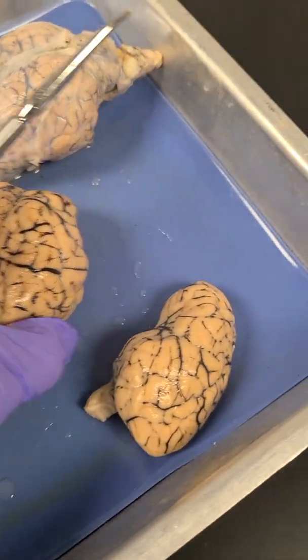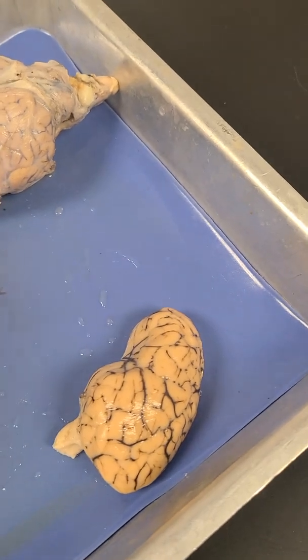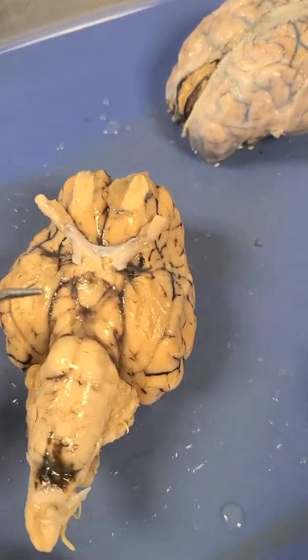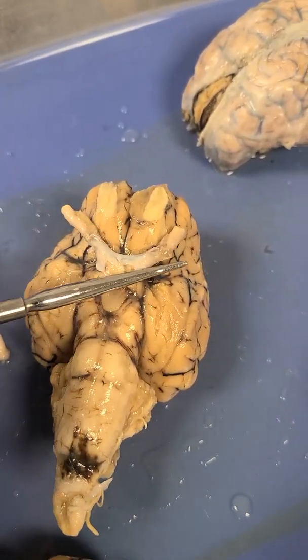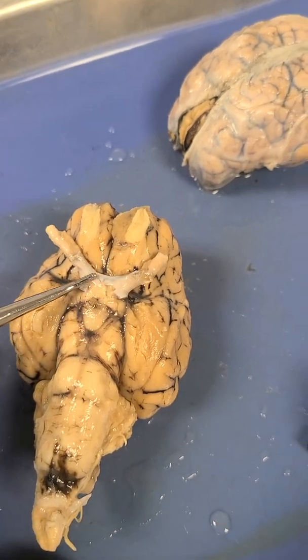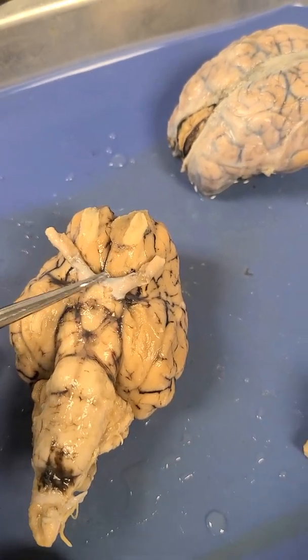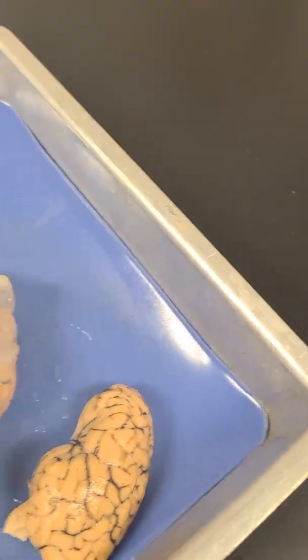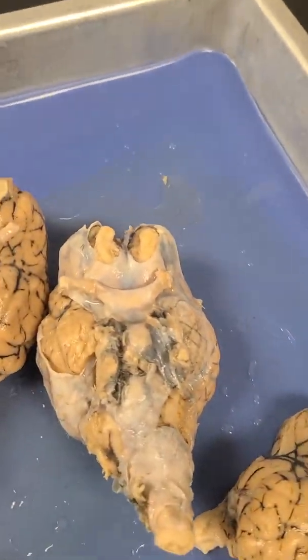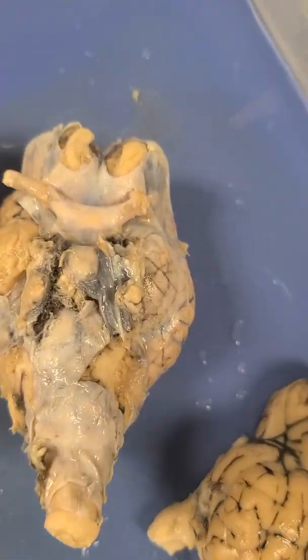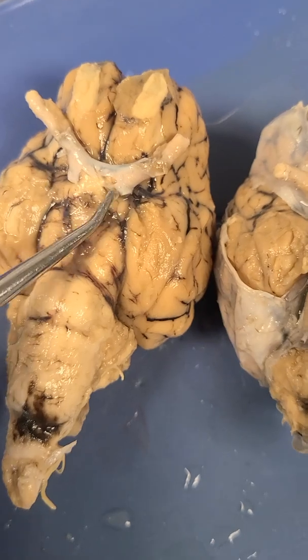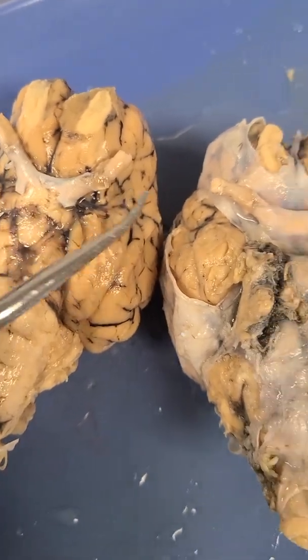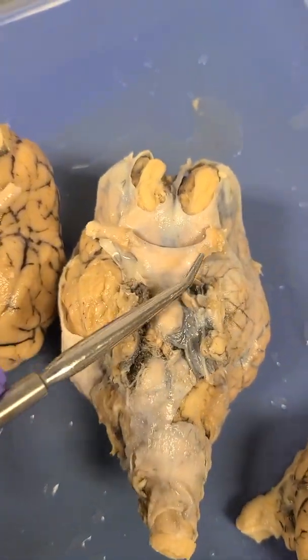And then if we flip it over, I'll show you on this version. These are the optic nerves right here. This is cranial nerve 2, and this is the optic chiasm, where they meet and cross. If you look at the one that still has the meninges on it, you can see, on this one they did a good job of removing everything, the optic nerves are right here.